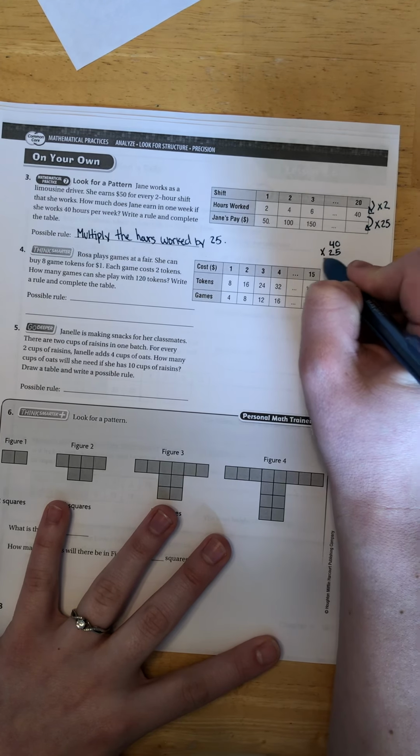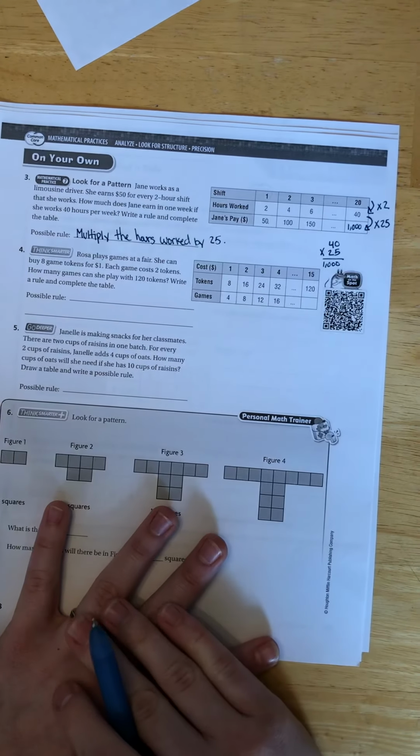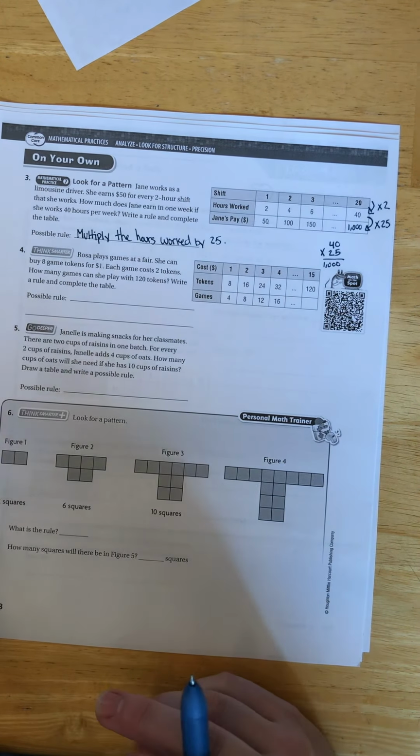When you do 40 times 25, the answer you should get is 1,000. Please check your math. If you did not get 1,000, try multiplying 40 times 25 again. It's a double digit. Don't forget that.